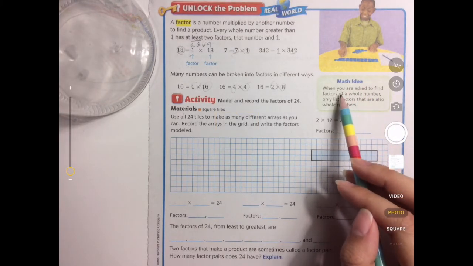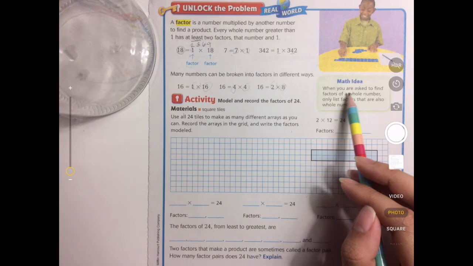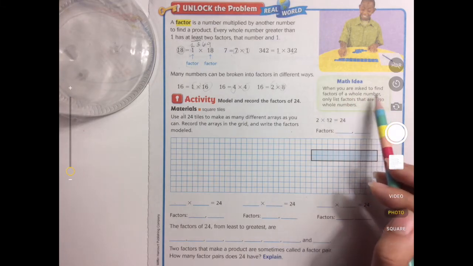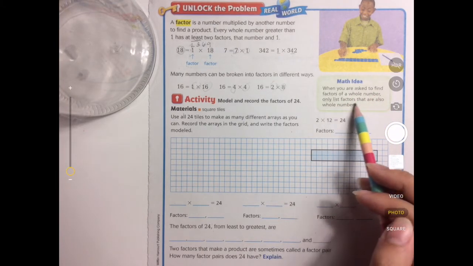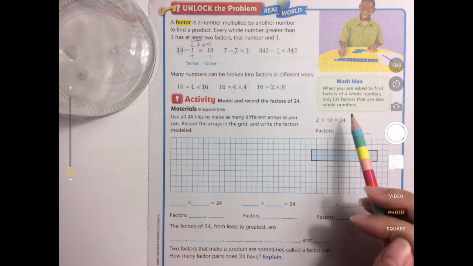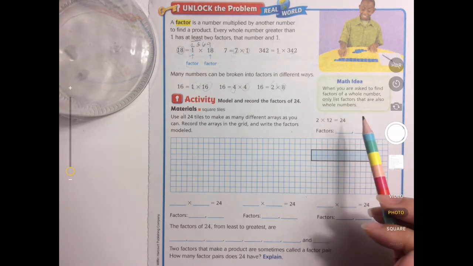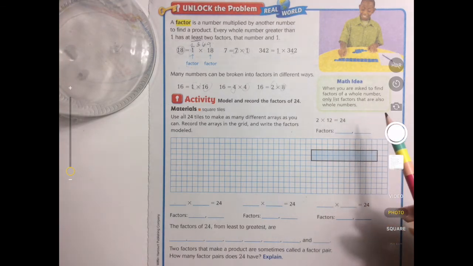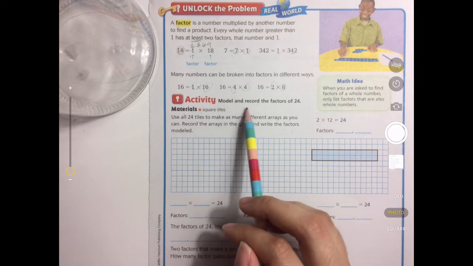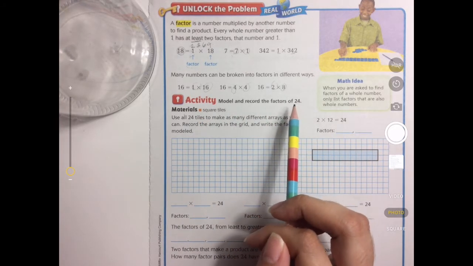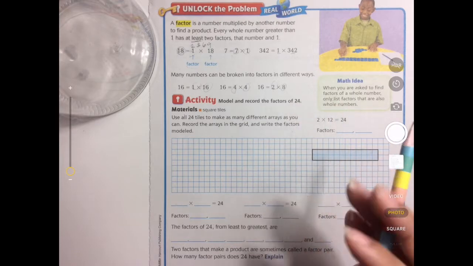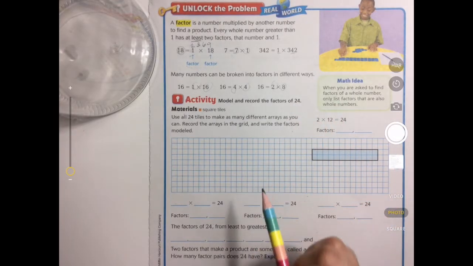So let's look at this math idea over here in the corner. When you are asked to find factors of a whole number, only list factors that are also whole numbers. So we're not thinking of decimals, we're not thinking of fractions, okay? Let's look at the activity. Model and record the factors of 24. So we're thinking of 24 and what multiplies to give us 24.